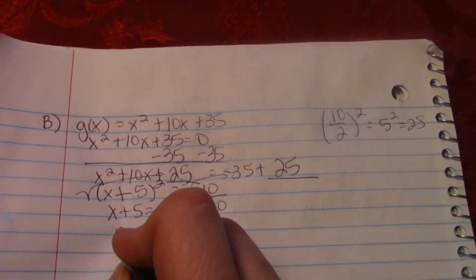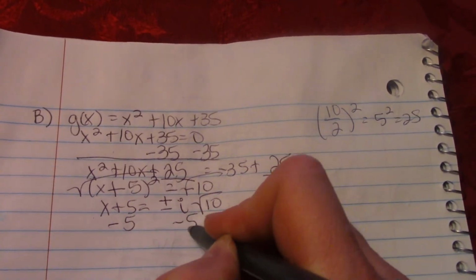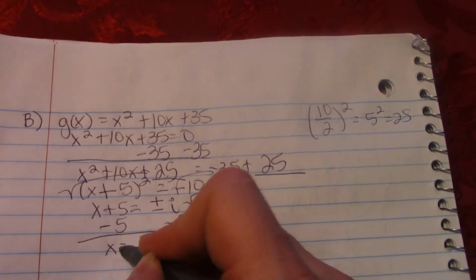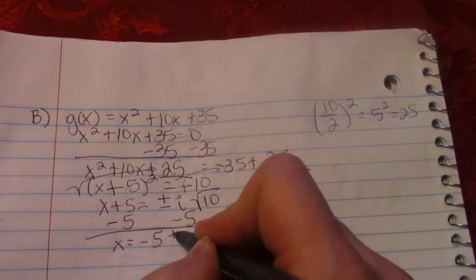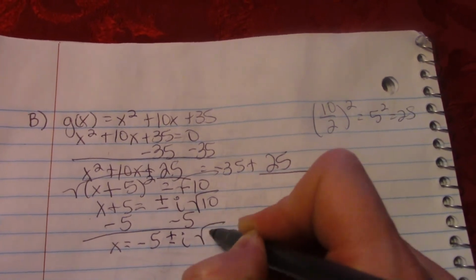We need to move our 5 by subtracting. So x equals negative 5 plus or minus i square root of 10.